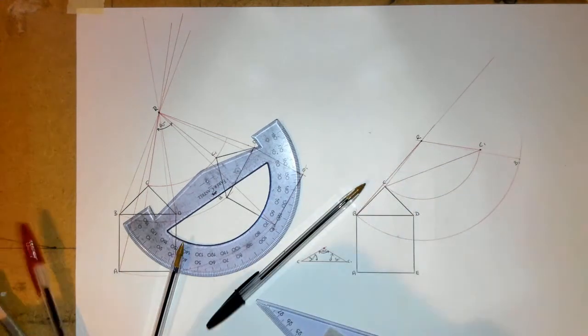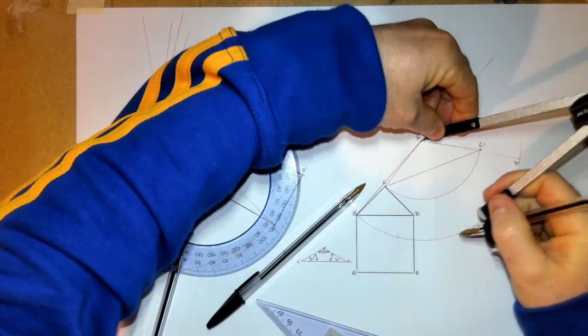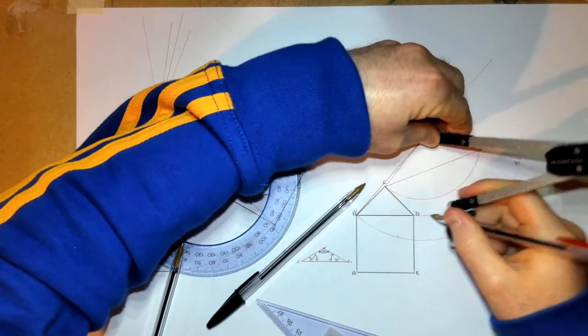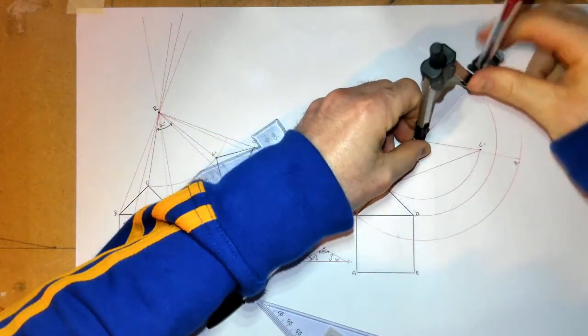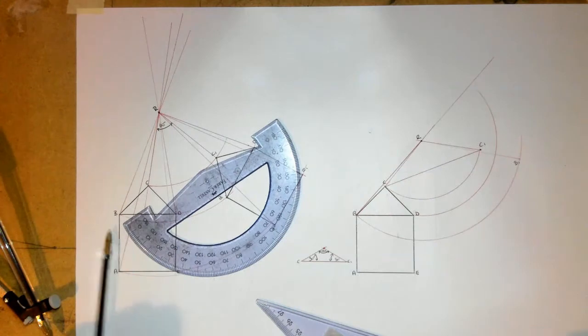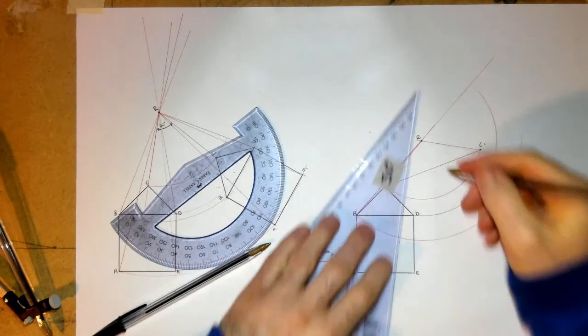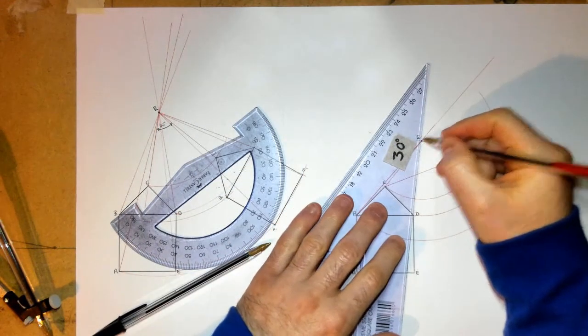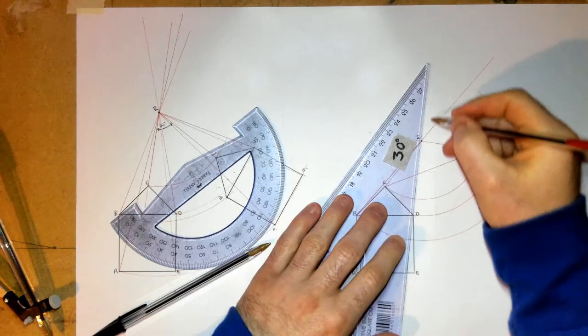Now I want to do the same with D1. Let's just get that one done as well. So D1's going to be up there somewhere. And what I'm going to do is connect up R to D, and extend it out both sides, just so I've got something accurate to work with.